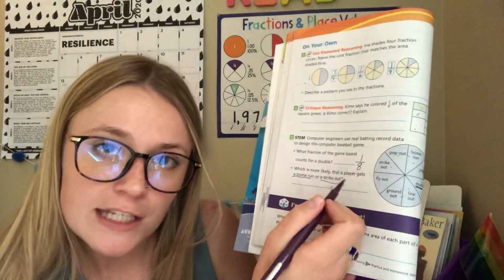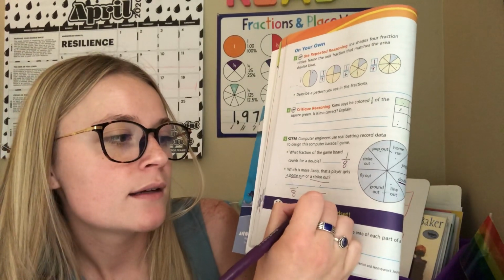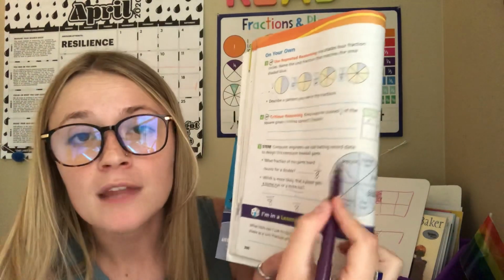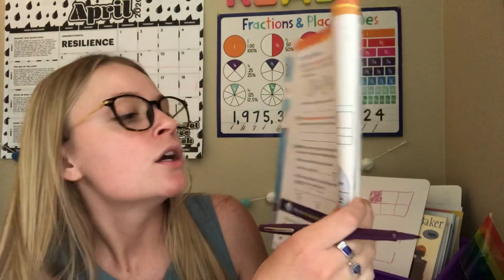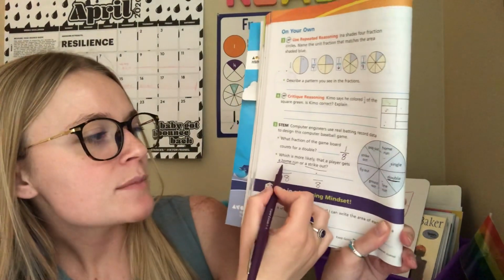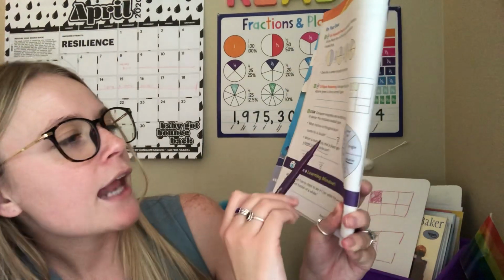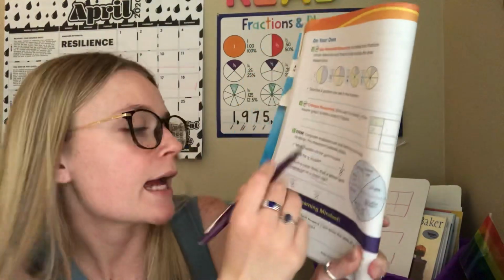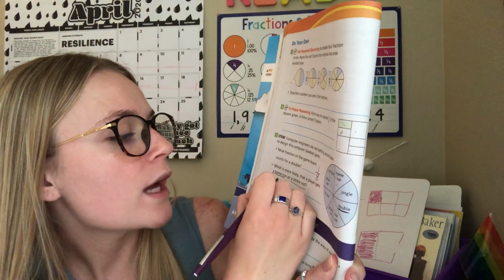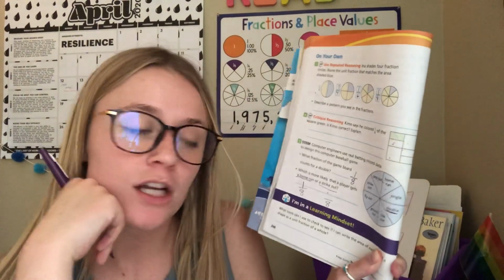For both of these options, our denominator is going to be 8 because it's the same game and there are 8 options. Now I'm going to look at our game board and see how many times home run appears. It looks like I only see it 1 time. So there's a 1 in 8 chance that we land on a home run.